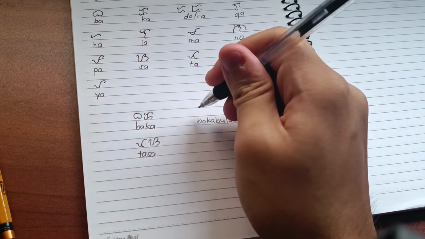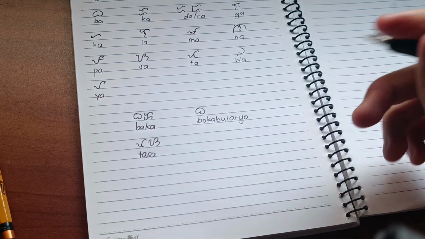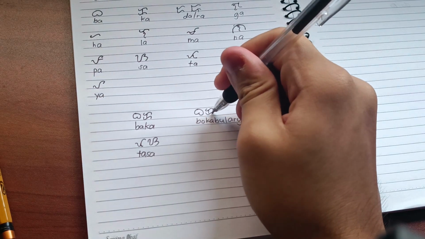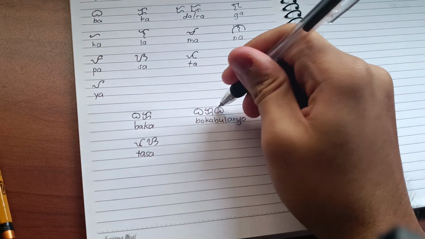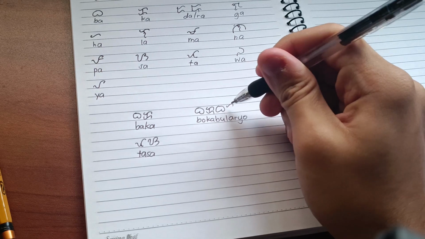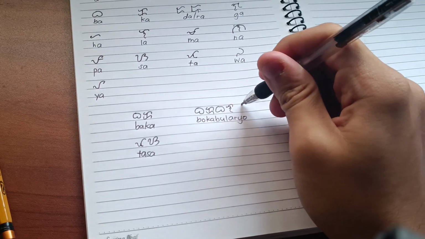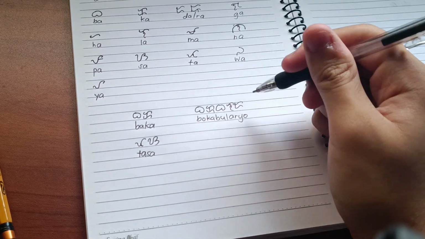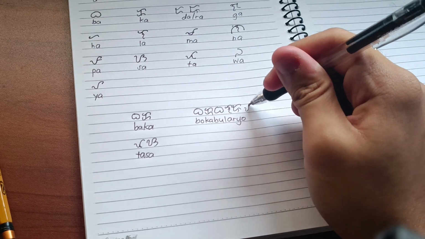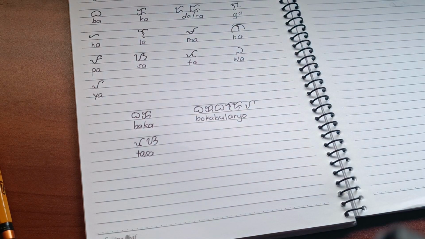Firstly, you can just write the symbols as usual: bo, ba, ka, bu, tapo, and then la, and then ra, and then yo. But we cannot just leave it like that.